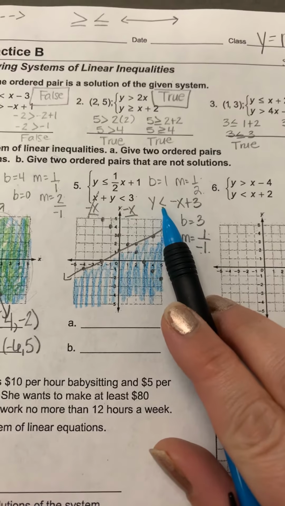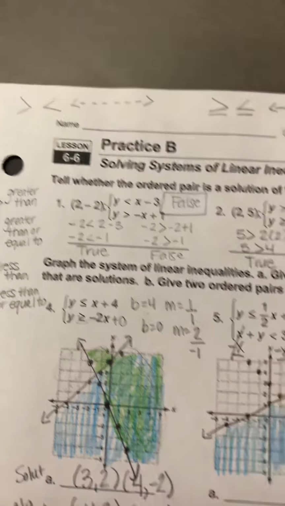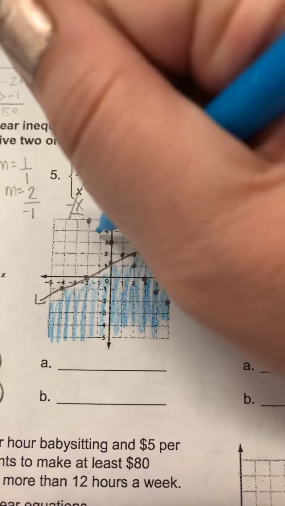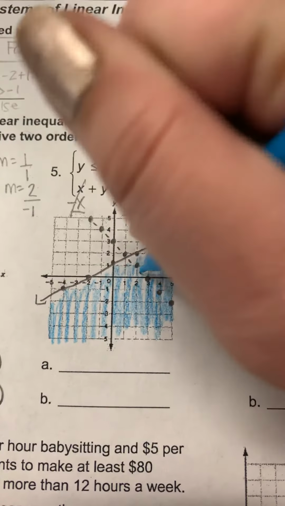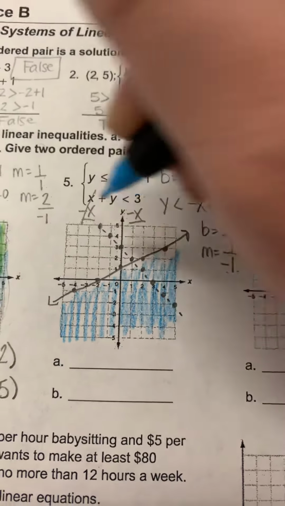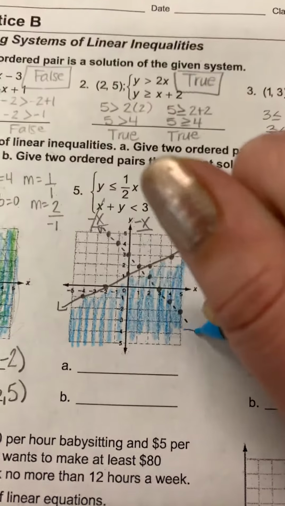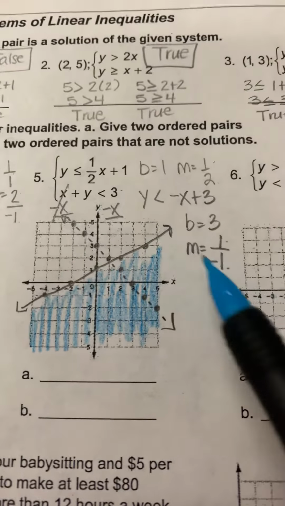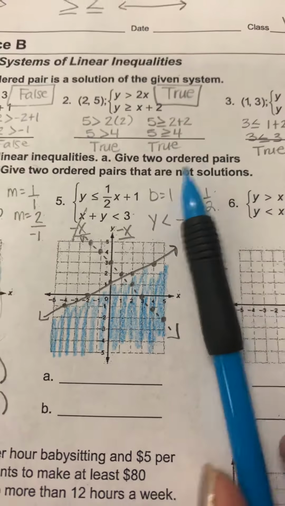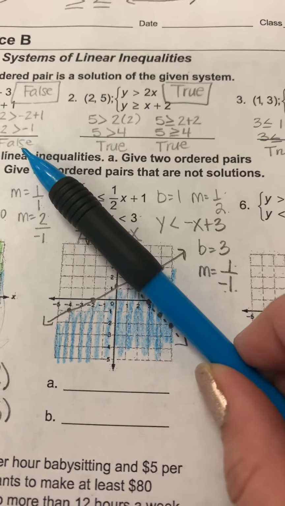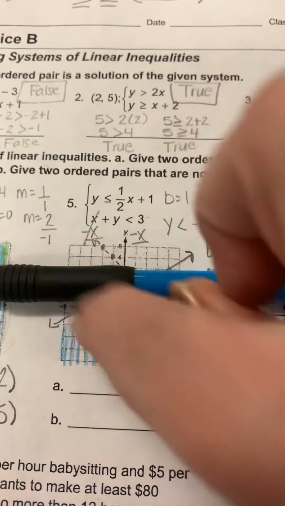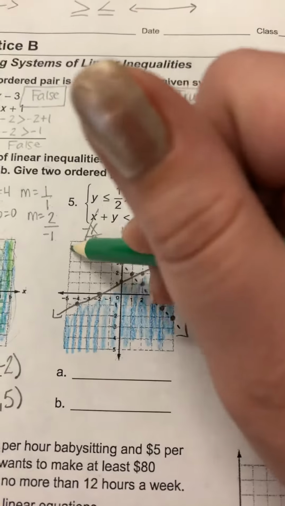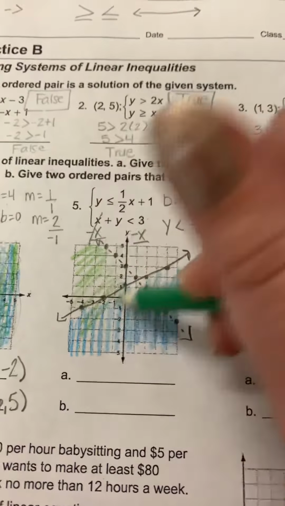Okay, it is just a less than symbol, so therefore it is a dotted line. I know it's kind of hard to do when the points are so close together. So something like that. And then it is less than. So if we were to take this pencil, make it a straight line, less than is down here. So it would be on this side of the fence.